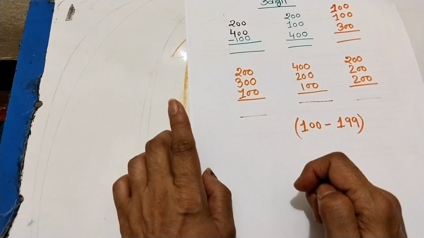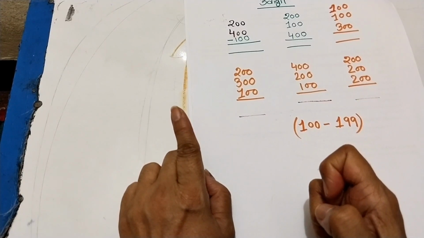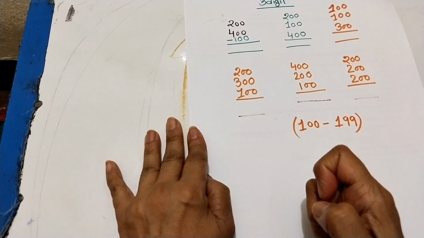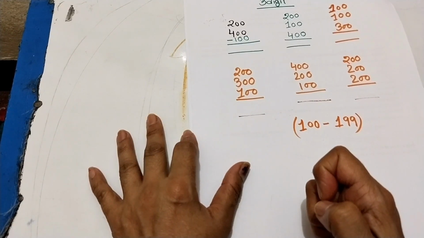And for 110, how do we count? This is 100, 110, 120, 130, 140, 150, 160, 170, 180, 190.